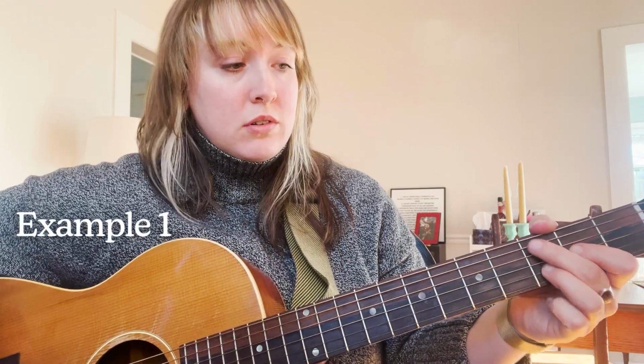So let's listen to a traditional tune that I will play for you, and then we can start taking it apart and figuring out what chords the melody might be implying. This is a traditional tune that I learned from my friend Steve, and it's called The New 5 Cents. 1, 2, 3, 4.